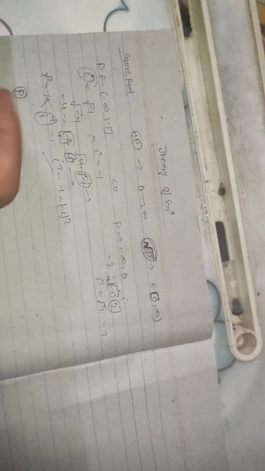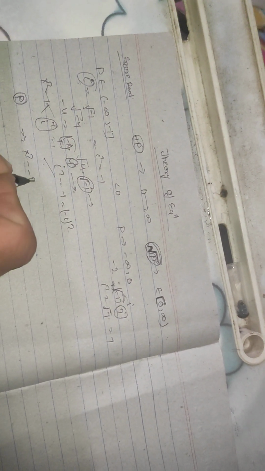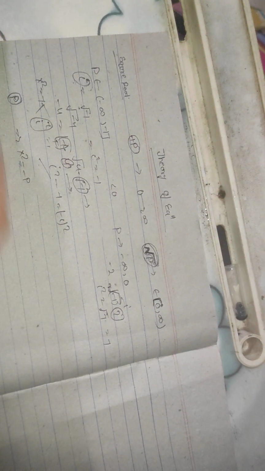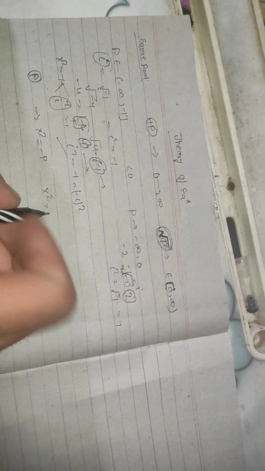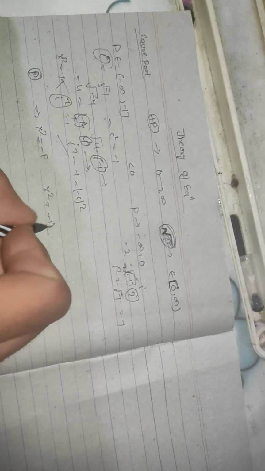So if p is a positive number, then x squared is equal to minus p, which is nothing but minus 1 times p.